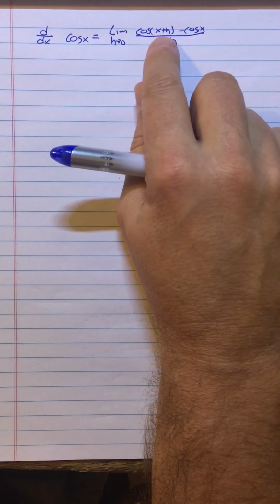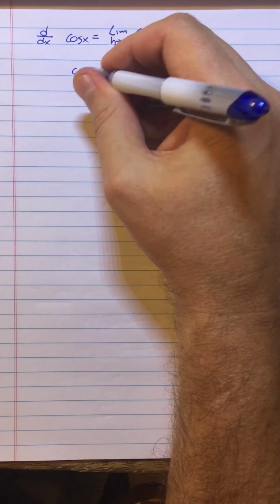Okay, what else? What do I need to know now? I need to know how to break up this cosine of x plus h. So I had a formula for sine of a plus b. There's a formula for cosine of a plus b, but it's different. Do you know what it is? If you don't know what it is, look it up. Take a pause, look it up.